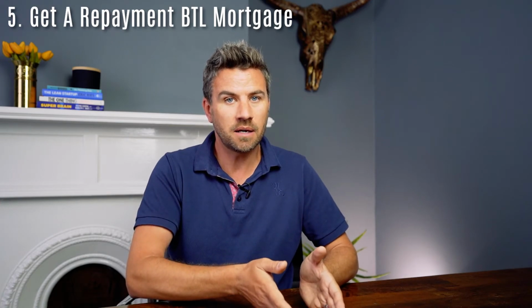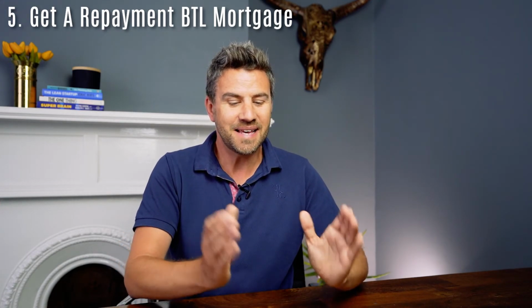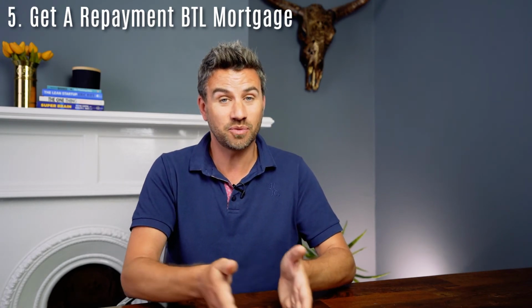The rental income is essentially paying your mortgage, which I'm sure you're clear about. So that is the benefit of having a buy-to-let property and using capital repayment mortgage.